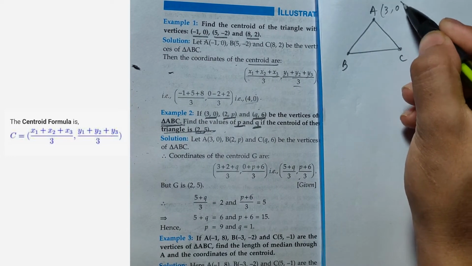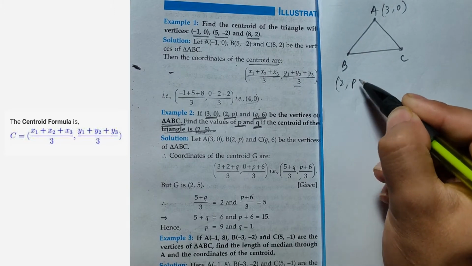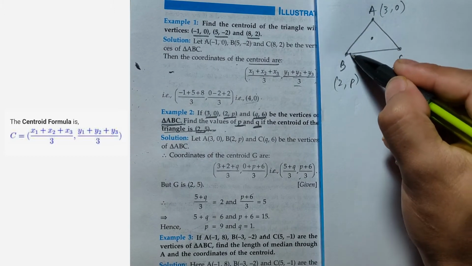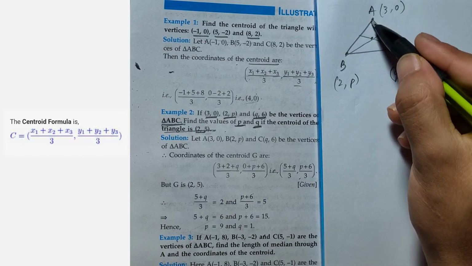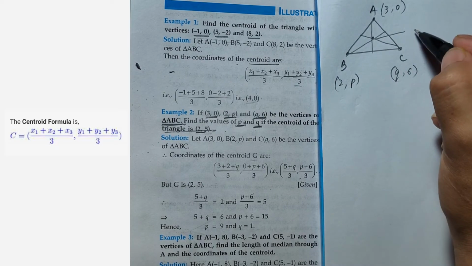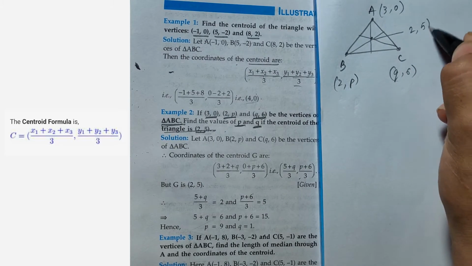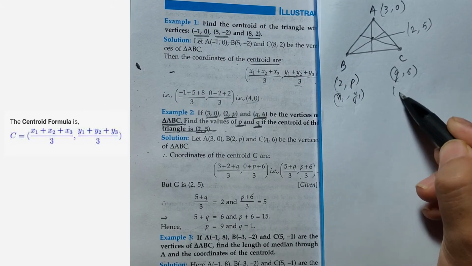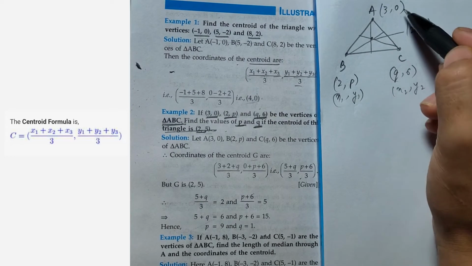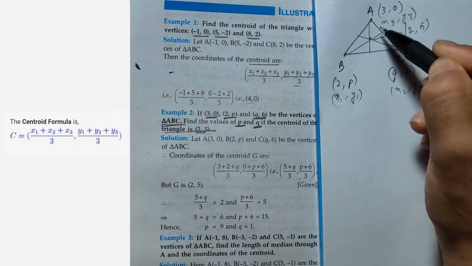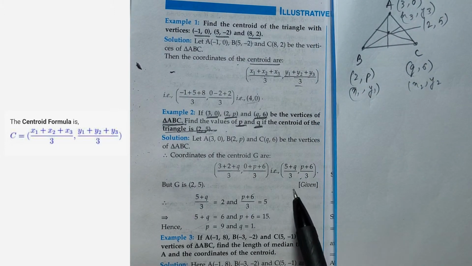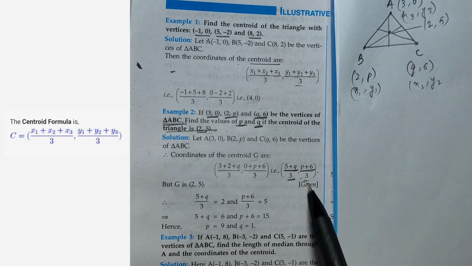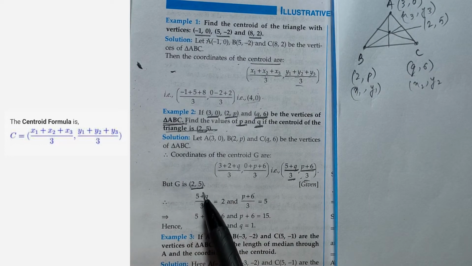Let's take A to be (3, 0), B to be (2, p), and C to be (q, 6), and the centroid G as (2, 5). So substituting these x1, y1, x2, y2, and x3, y3 in the centroid formula, we get ((5 + q)/3, (p + 6)/3). But the value of G is (2, 5).